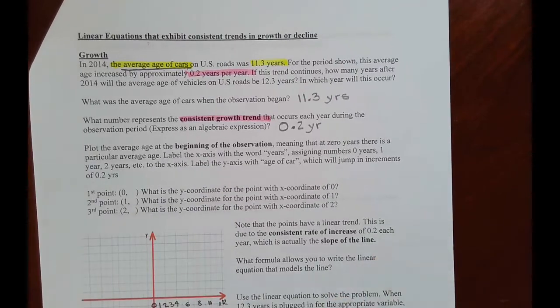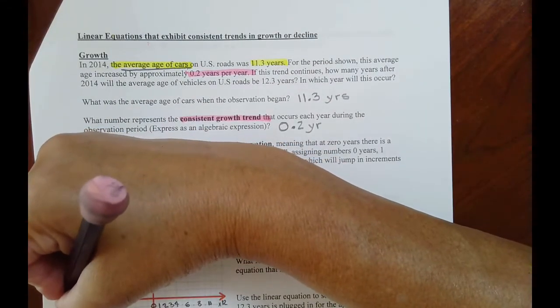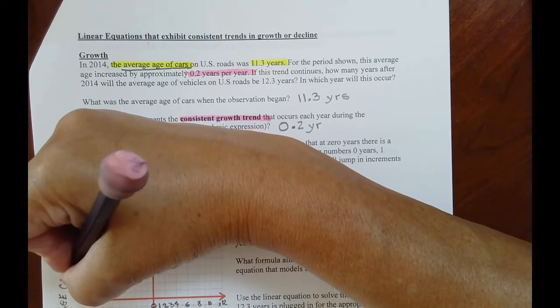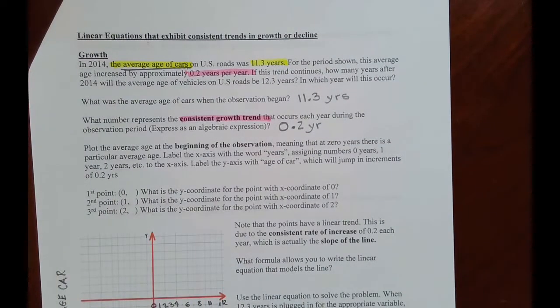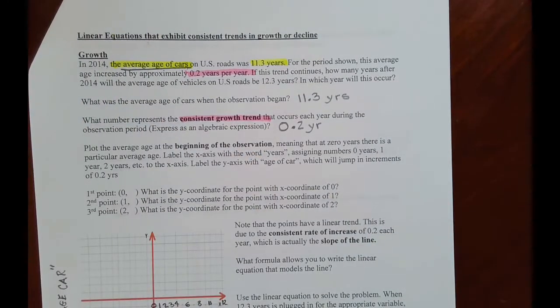And then along the y-axis, let's see what they say. Label the x-axis years. Label the y-axis age of the car. Okay, so that'll be our labeling there. All right, so then it says, and for here, we're going to jump in increments of 0.2.